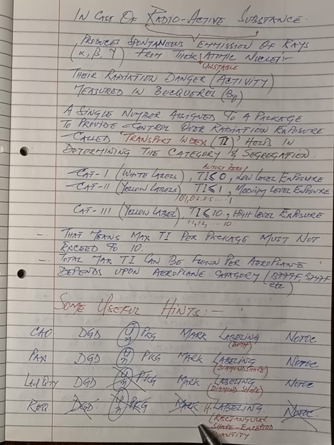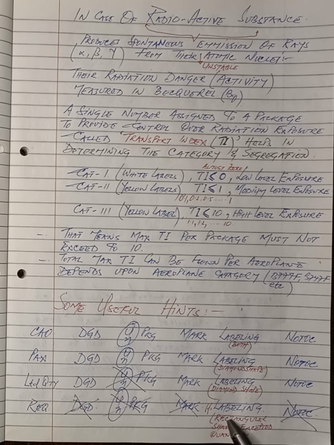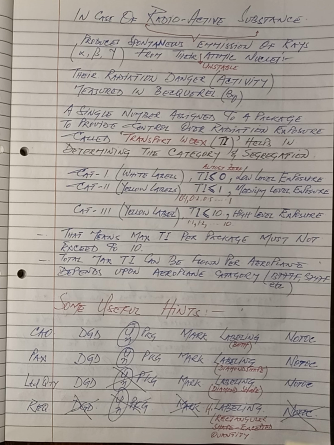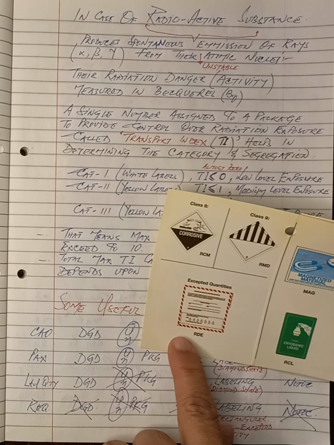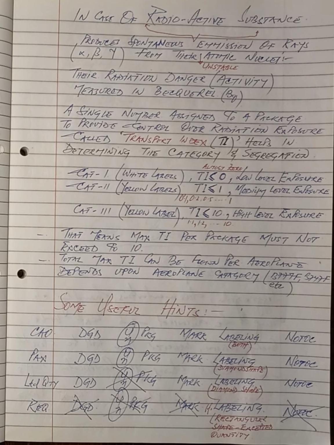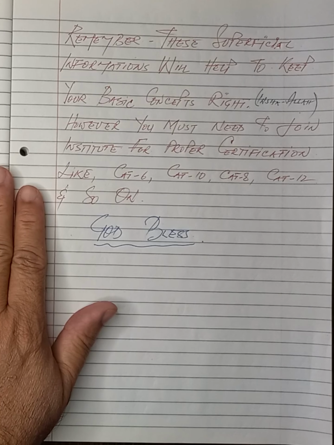Marking, it doesn't require. Accepted quantity only requires the handling label, which we have read, and we have seen this label over here for accepted quantity. Of course, in this case, no NOTOC will be required for the captain.